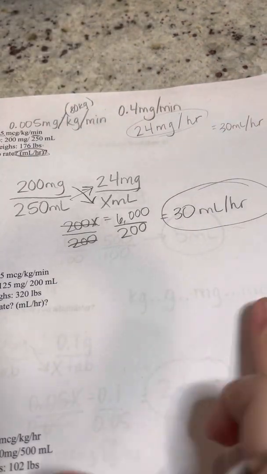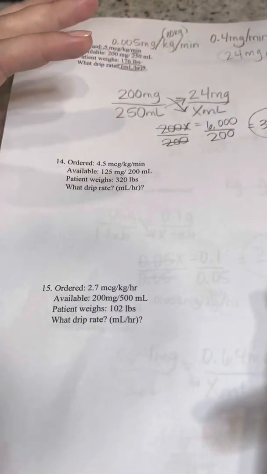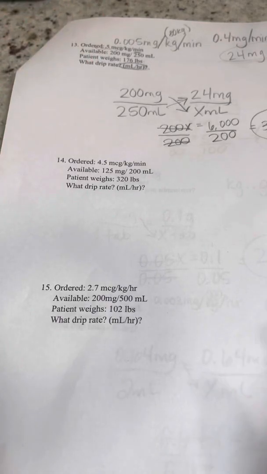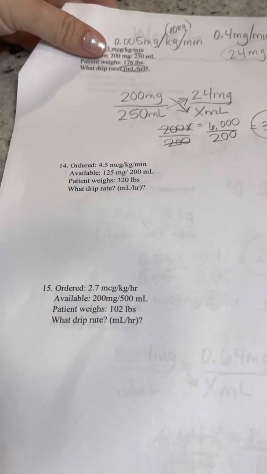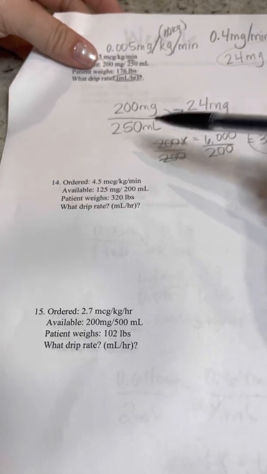Okay, number 14. Okay, I'm just making y'all work. All right.